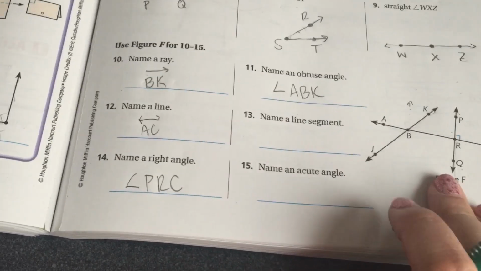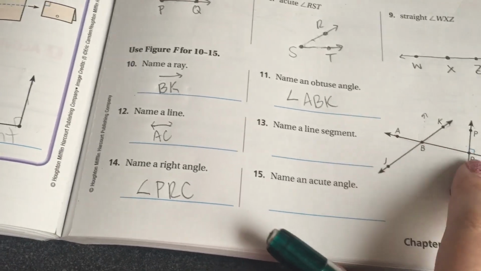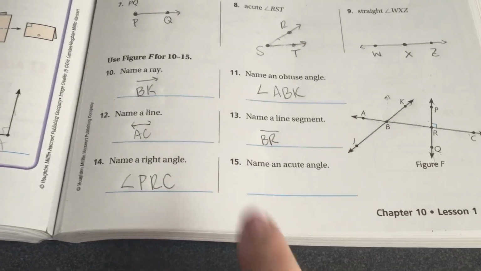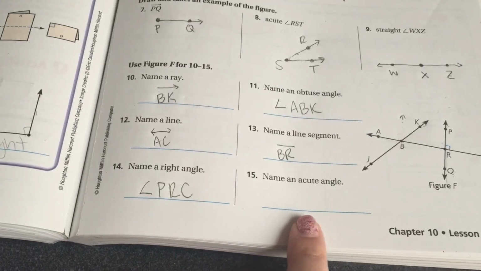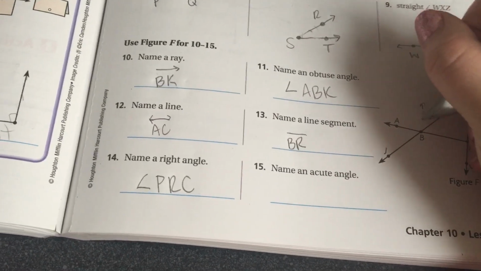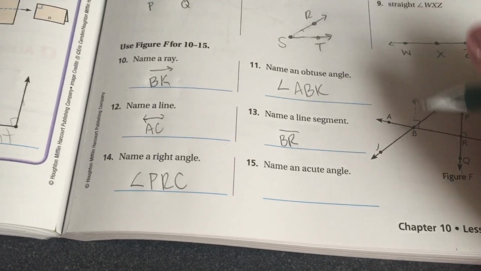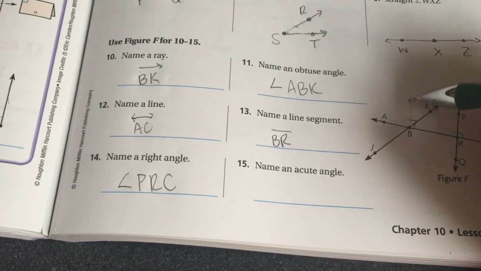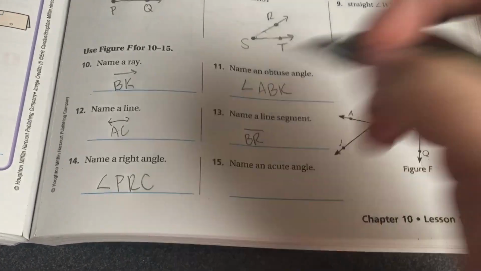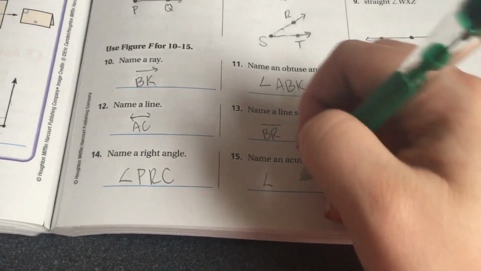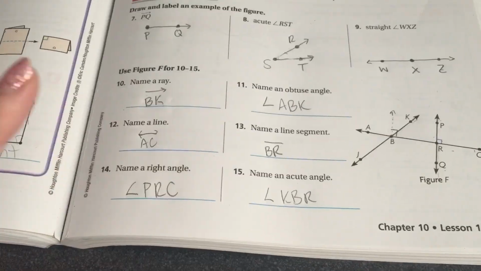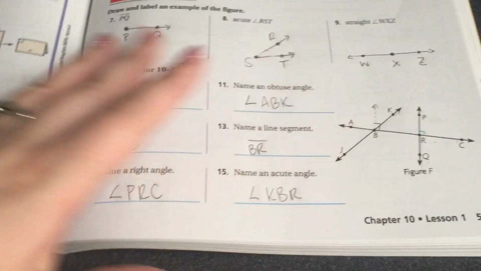Name a line segment. Any line segment you want. It could be AB or BR. I'm going to go with BR. Why not? So line segment BR. And an acute angle is anything smaller than 90 degrees. So I'm going to just experiment on this one again. Here's my fake right angle. This one, angle KBR, is smaller than my fake right angle. So I'm going to use that one. Angle KBR. But like I said, there's lots of possible answers. Just make sure your answer fits the description.